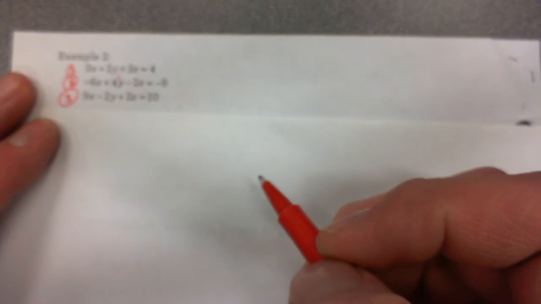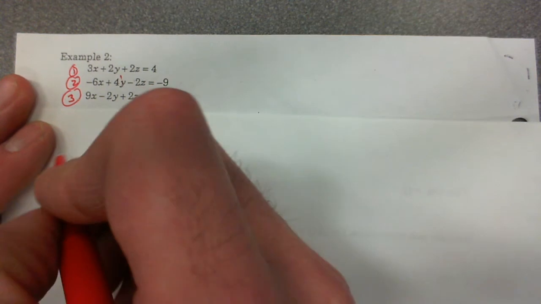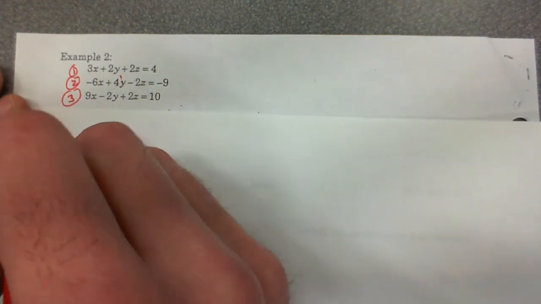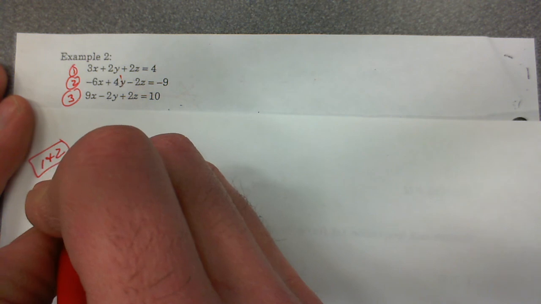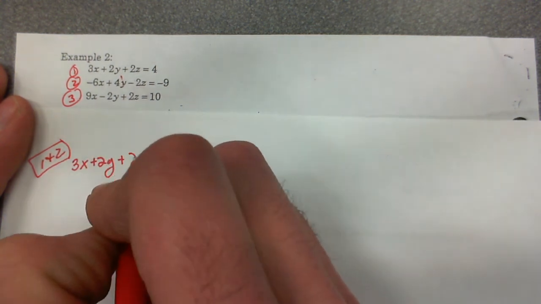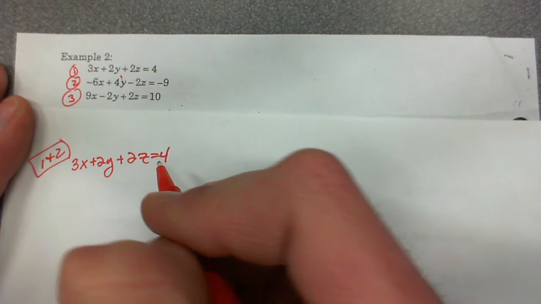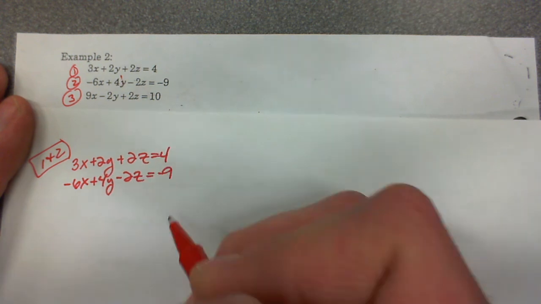Okay. And looks like we could probably start by combining equations 1 and 2 together. So let's try 1 and 2. If we take 1 and 2 and we rewrite this, we get 3x plus 2y plus 2z equals 4, and negative 6x plus 4y minus 2z equals negative 9.